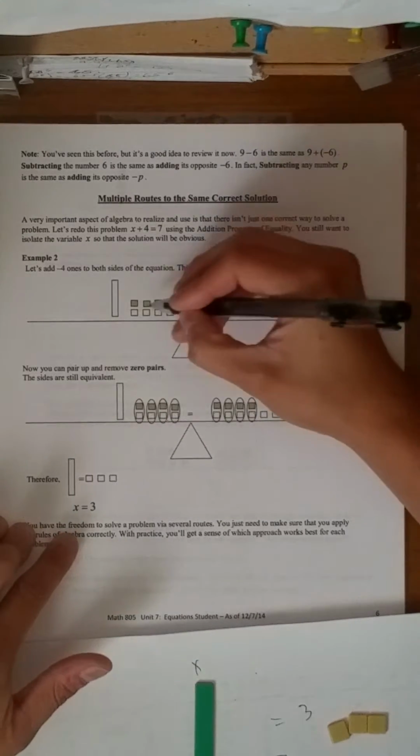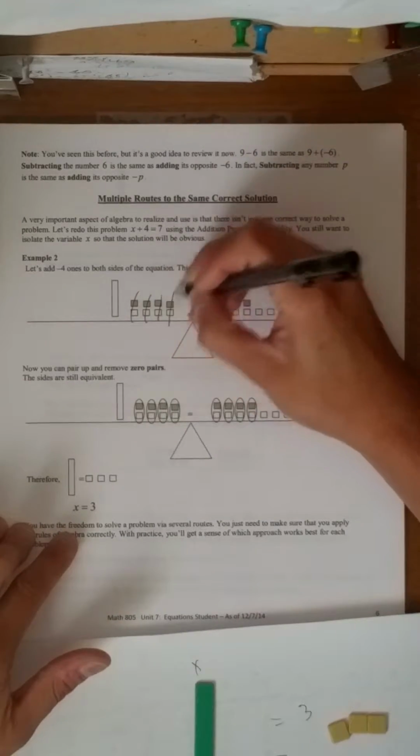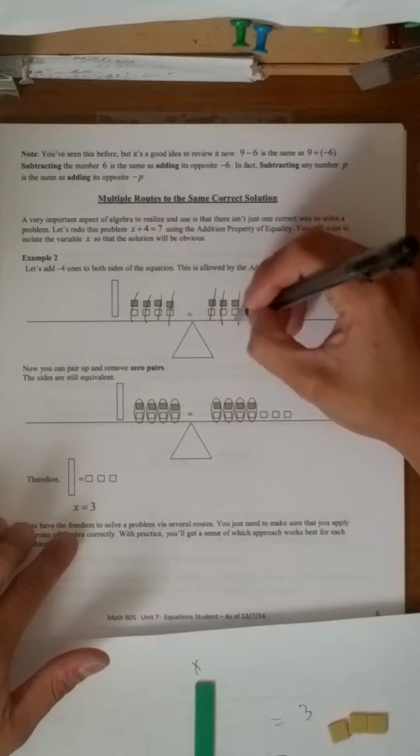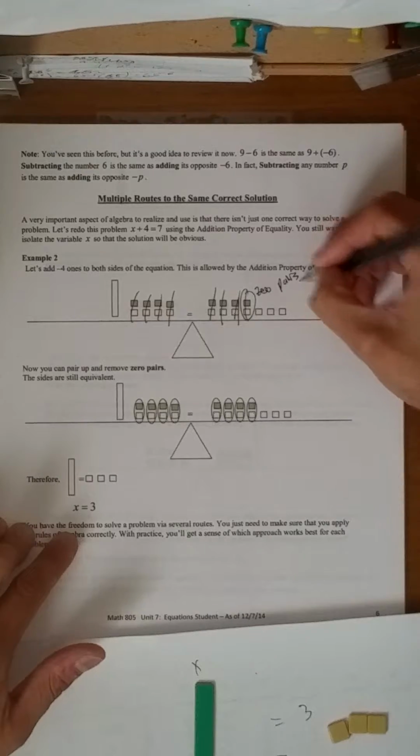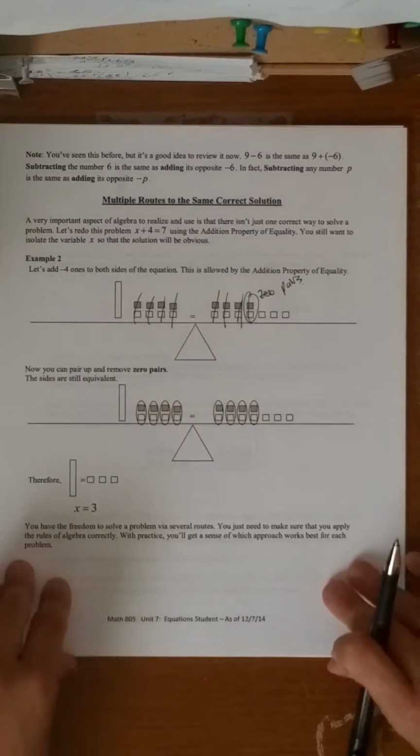So I think in general, this is the general methodology. This is the one that is used. These are 0 pairs, so these all go away. Remember, these are 0 pairs. Okay? And so you get x equals 3 here. Okay? And this is another way of doing it.